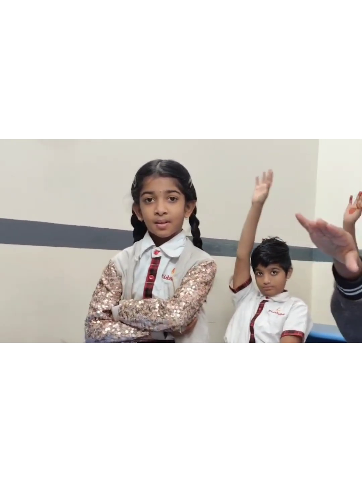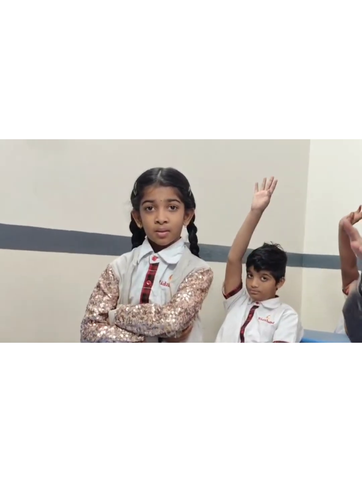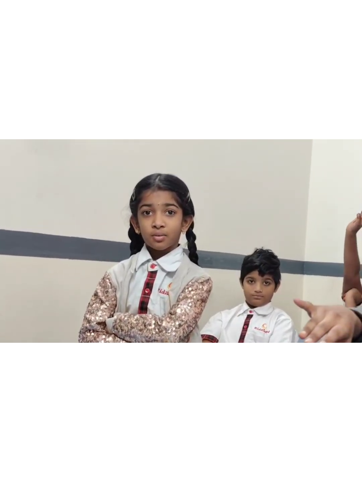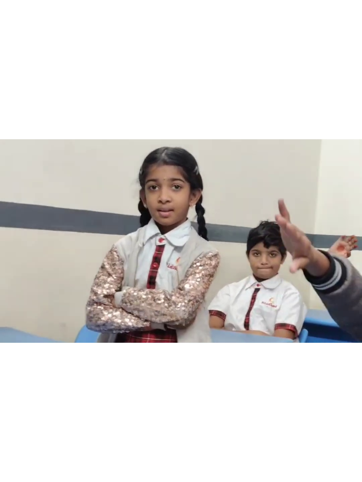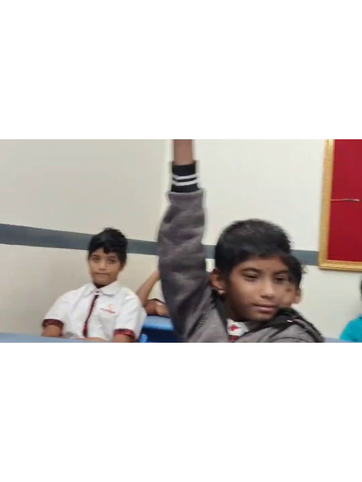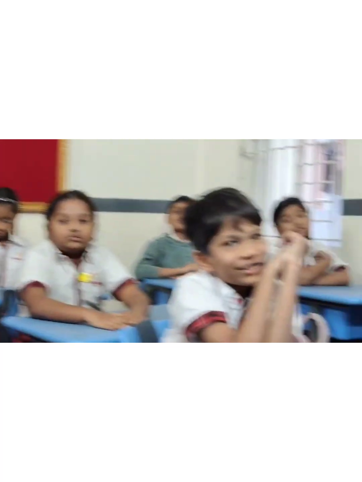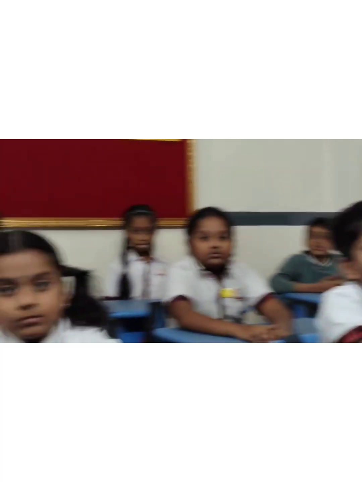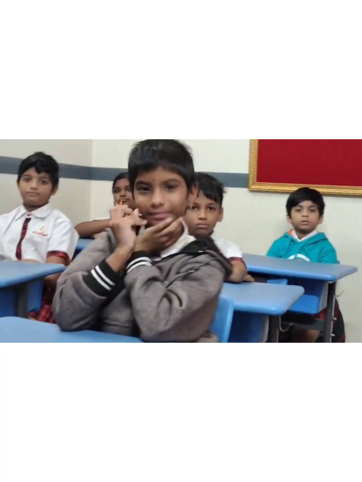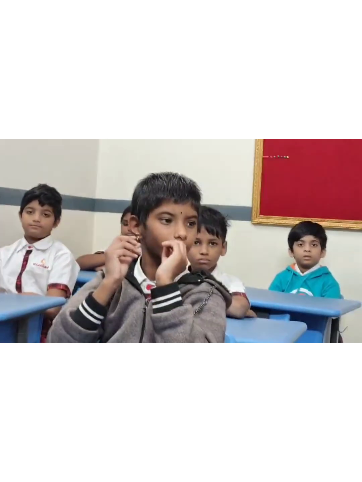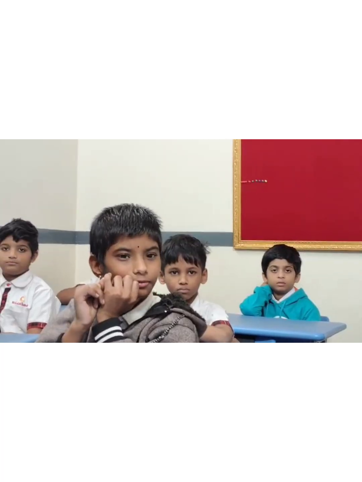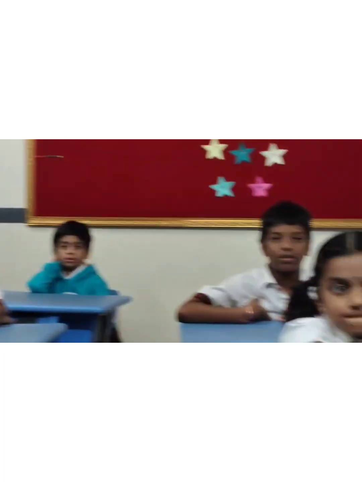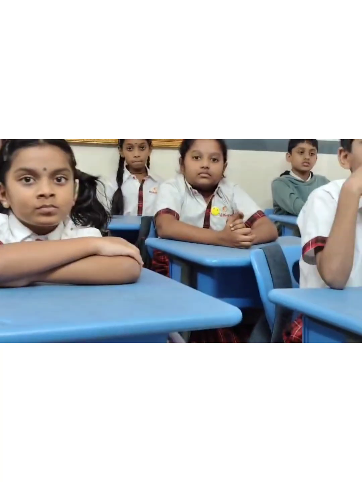You should move the object. Which side? Towards the screen or towards the light source? Very good. When do we have to make it small? Very good. Please sit down. So we can change the size of the shadow by moving the object towards the light or the screen. Like Manasvi said, we have to move the object towards the light source to make the shadow big.